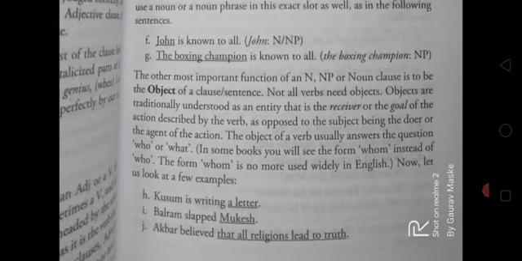Now let us look at a few examples. Kusum is writing a letter.